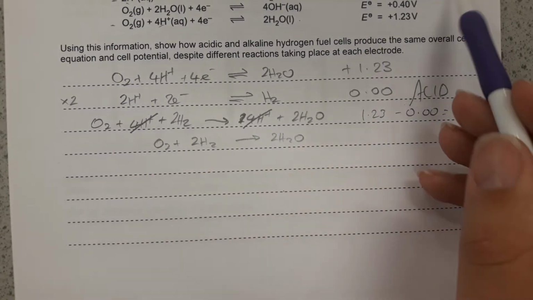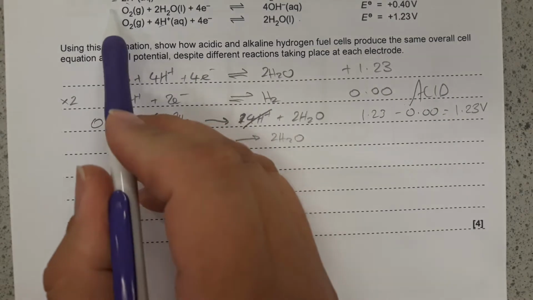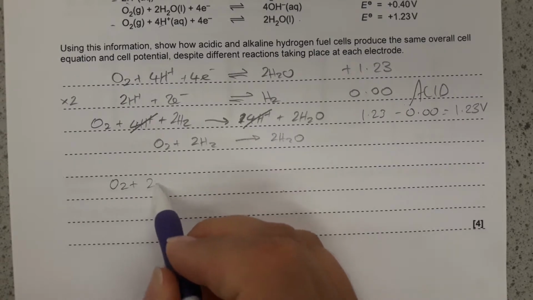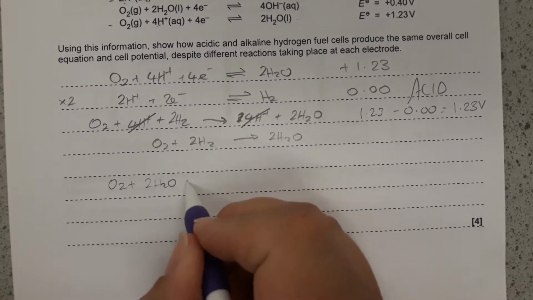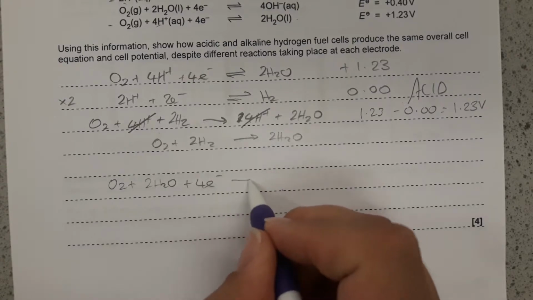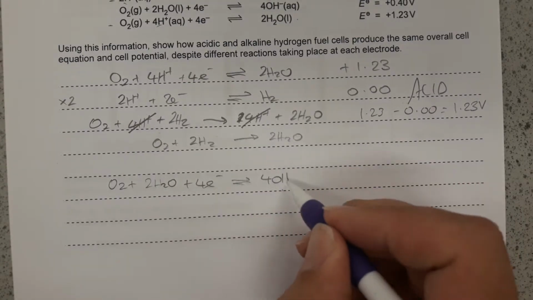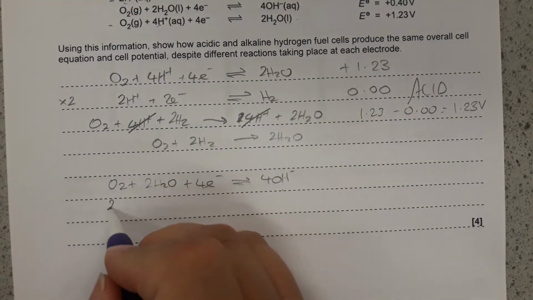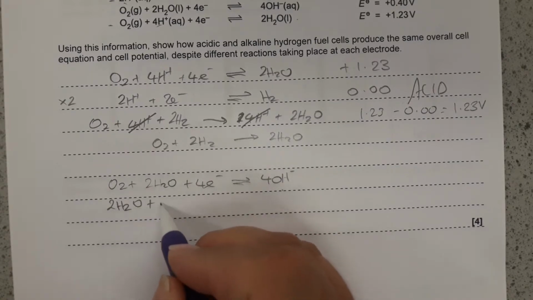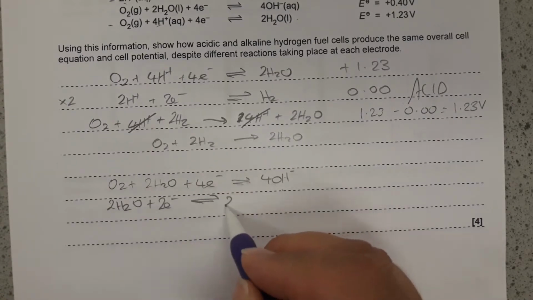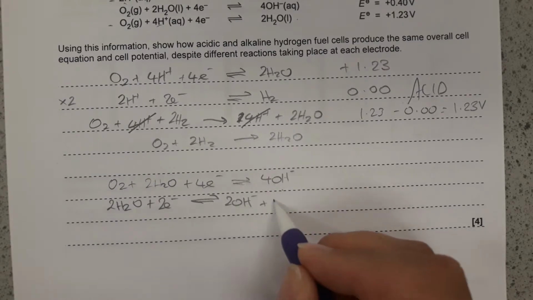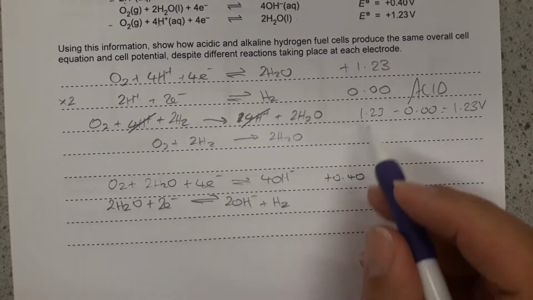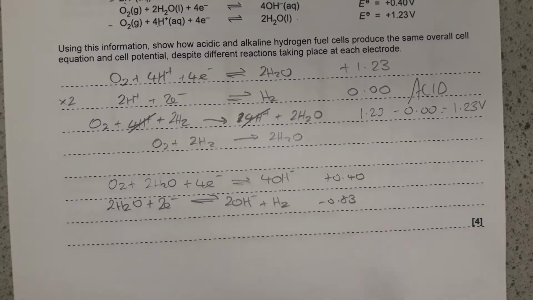Now we do the same again for the alkaline fuel cell, which are the two hydroxide equations. So let's do the same thing again, put the more positive one on top. So I've got equation 1 and equation 3. Equation 3 is more positive, so let's put that on top. O2 plus 2H2O plus 4e minus will produce 4OH minus. And then the more negative one below it, 2H2O plus 2e minus gives 2OH minus plus H2. We've got plus 0.4 on the first equation and minus 0.83 on the second equation.